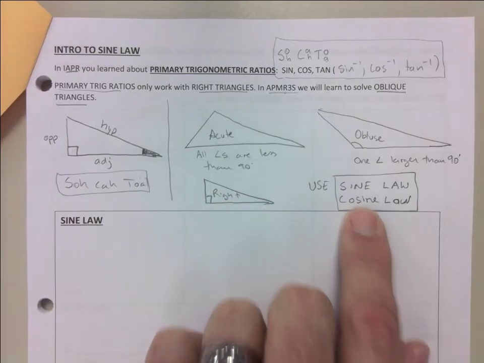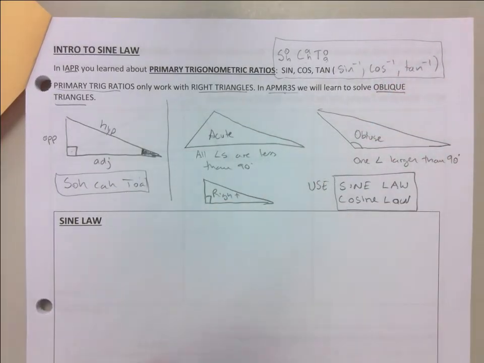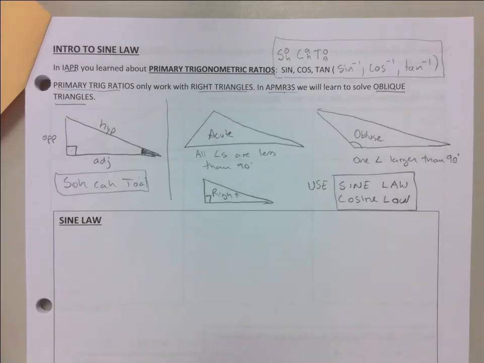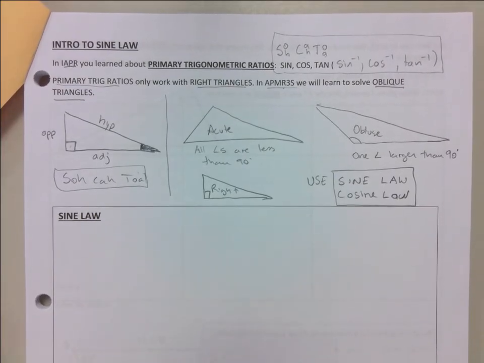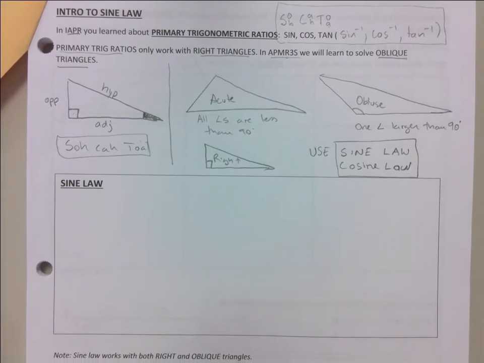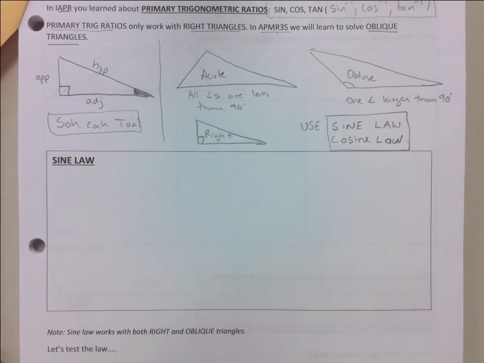Now we can use sine law and cosine law to solve anything we want. We're going to start with the sine law today. And don't forget about your equilateral triangles, your isosceles triangles. They're still all there. What's the one where all sides are different, all angles are different? Scalene, right? Scalene.